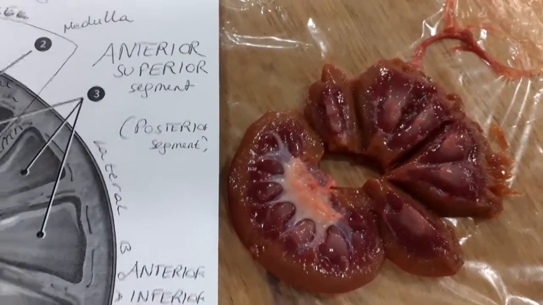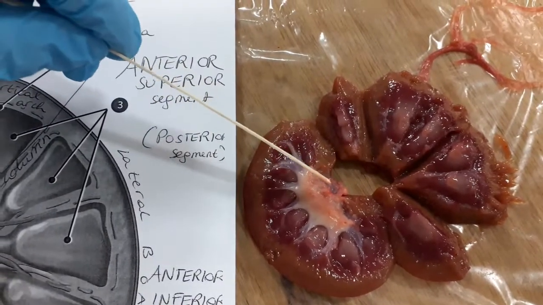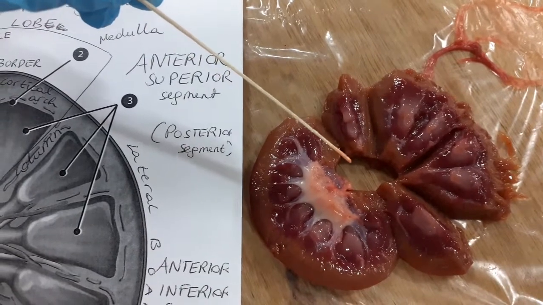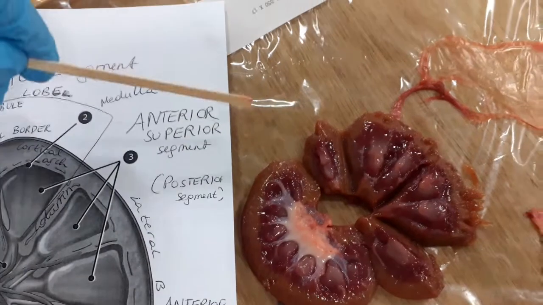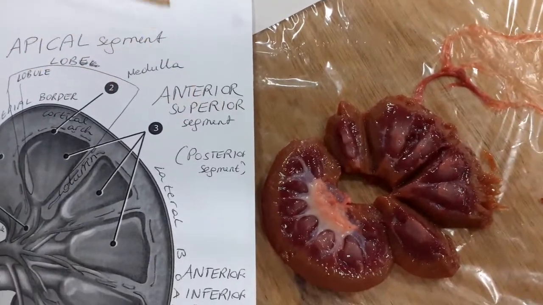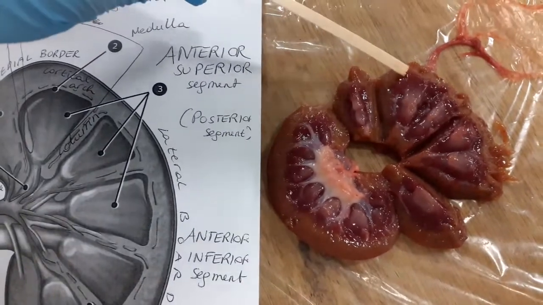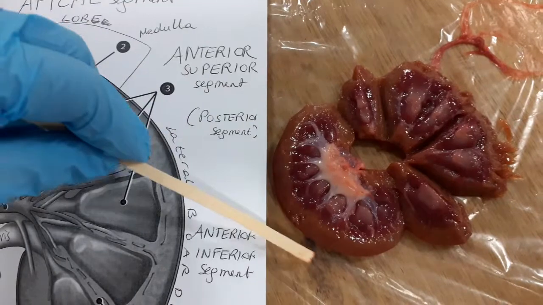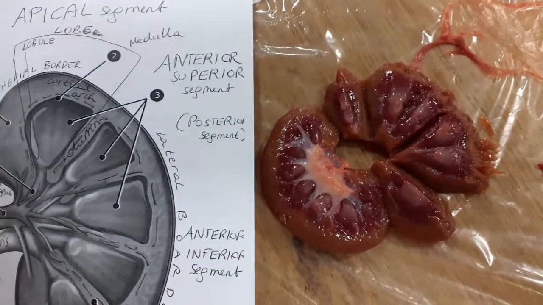This region here is called the hilum. The hilum is the part where the ureter exits and the vasculature is, so the artery and the vein. Then we have several borders. We have the medial border here, then the lateral border until here, and the medial border.